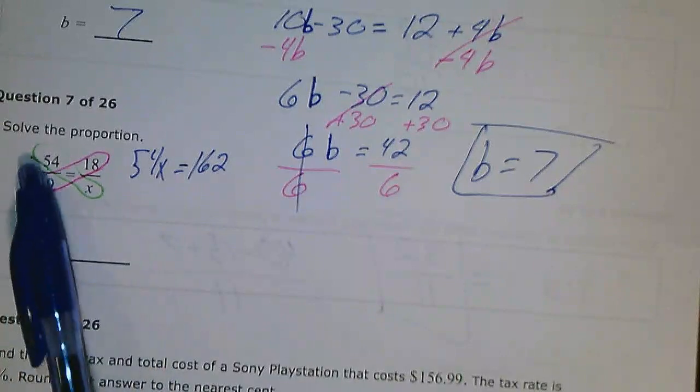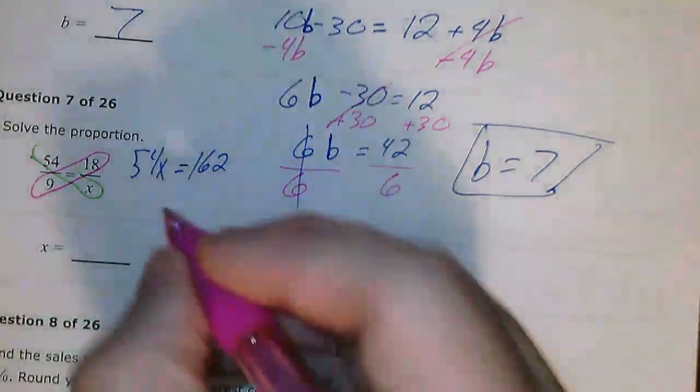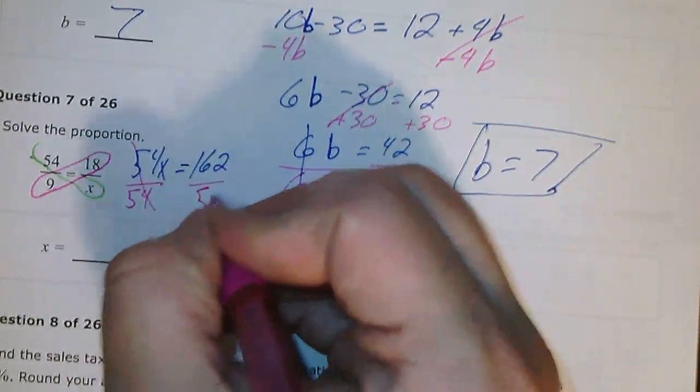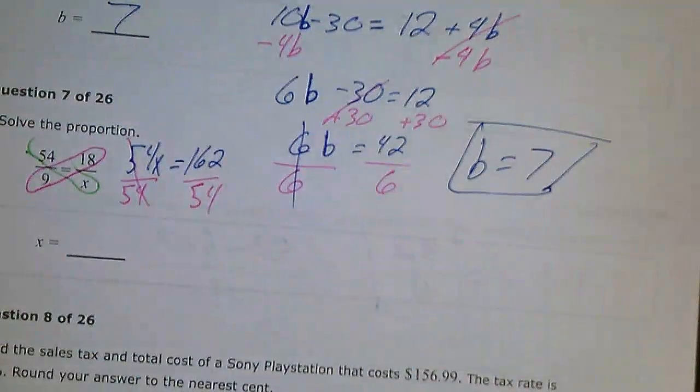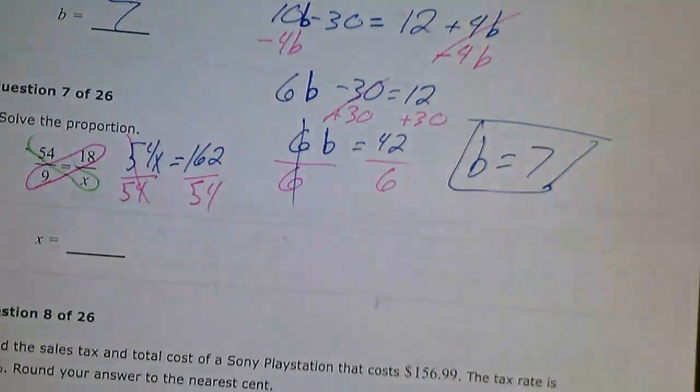Do our butterfly method. 54 times x is 54x. Set that equal to 9 times 18. And now we can divide out our coefficient. Divide both sides by 54. Cancels out on the left. 162 divided by 54 is 3.